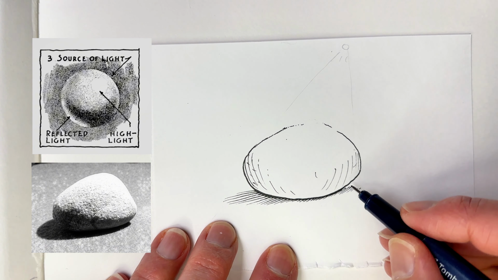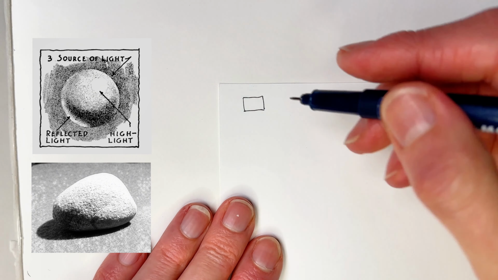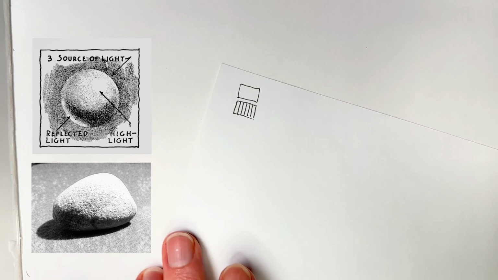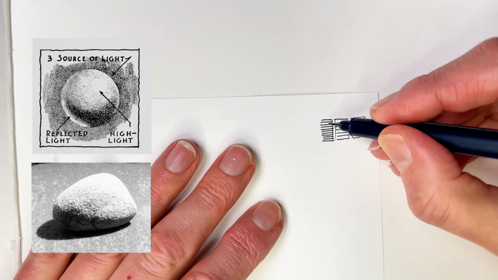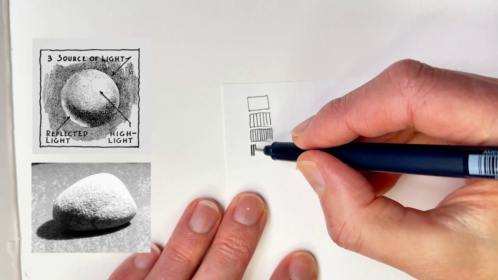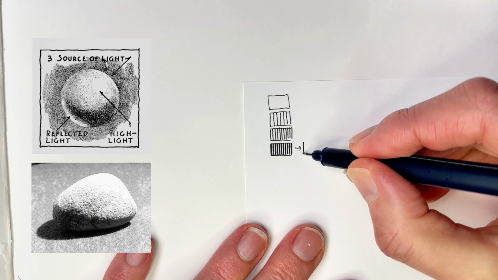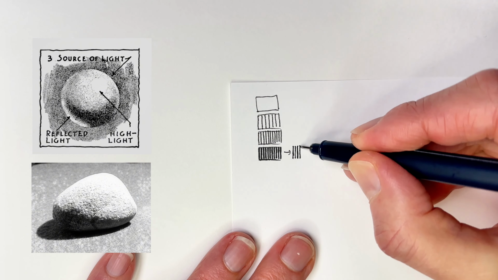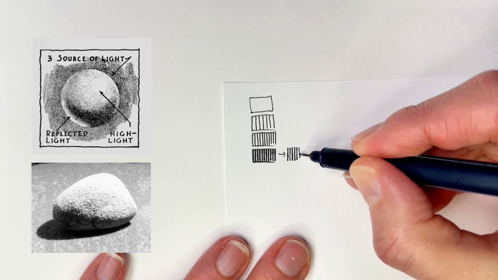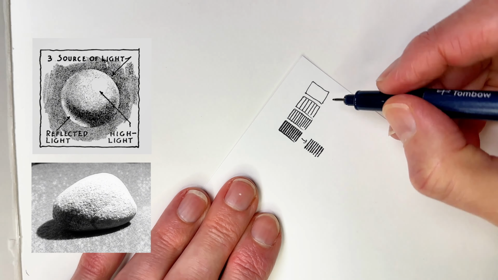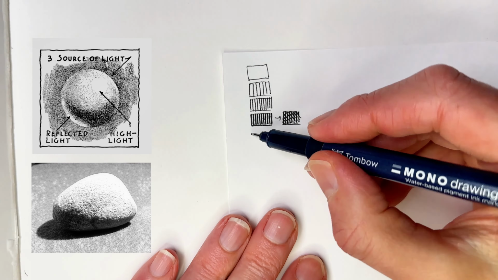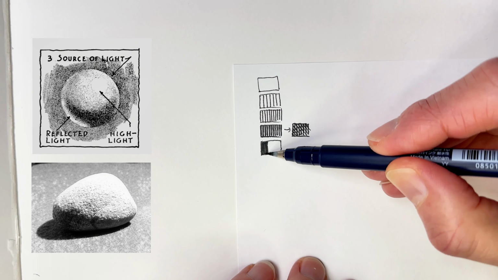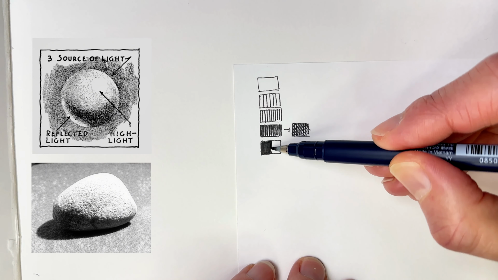That stone was under bright light, but what if your scene has varied light? We'd see more details, more tone variety, like in this value scale that goes from white to solid black. The marks get closer together, the denser the shadows get. Using parallel lines, or here's the darker tone using a cross-hatching pattern. The hatching pattern can vary, but the gradation principle stays the same.